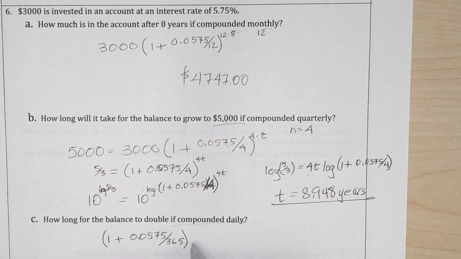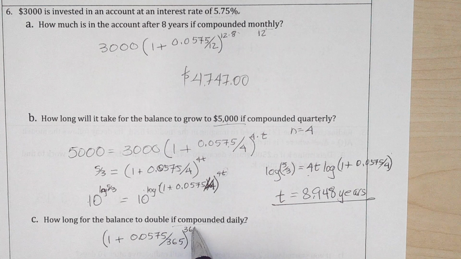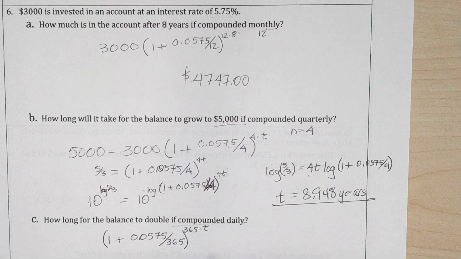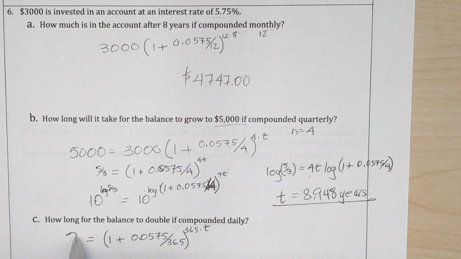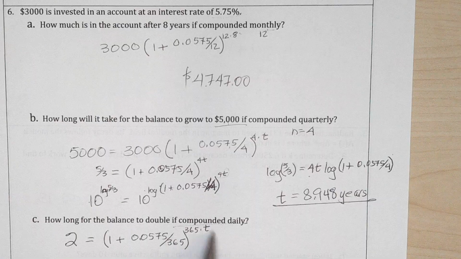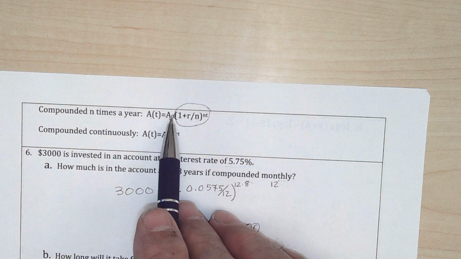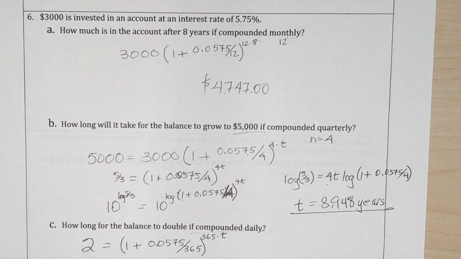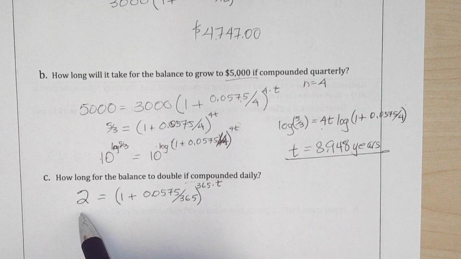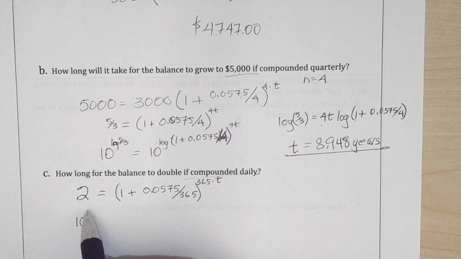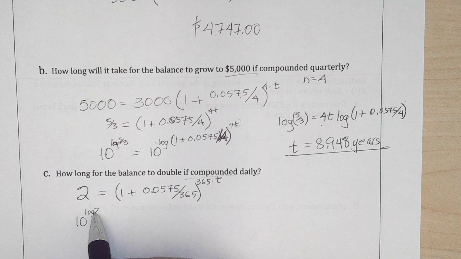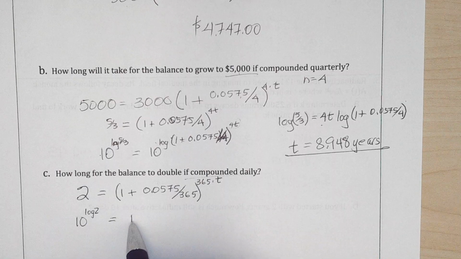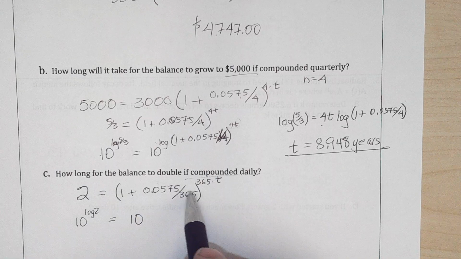All of this to the 365 times however long it takes to double has got to be 2, so that 2 times the starting amount gives me twice as much, doubled. So again, we write this in a common base: log of 2 equals log of this.